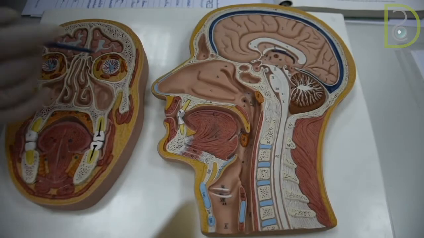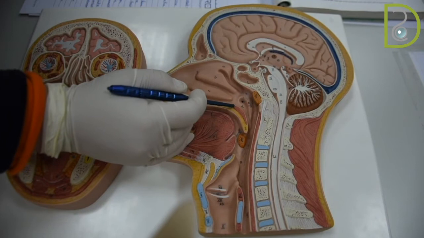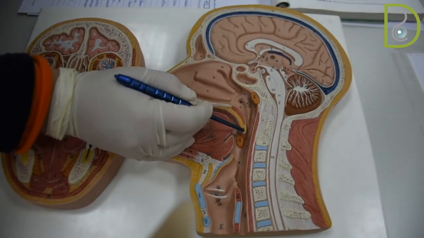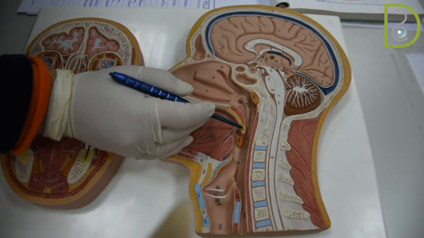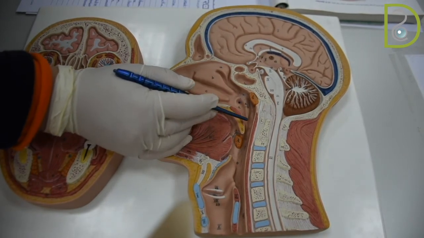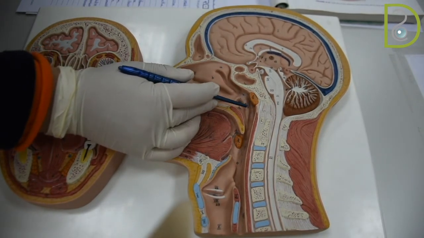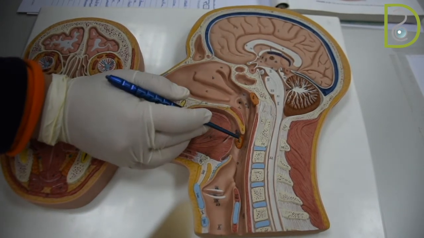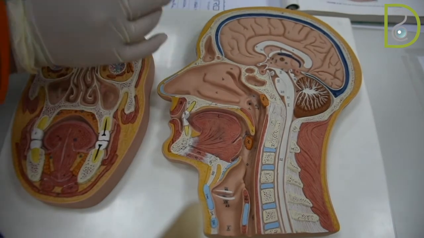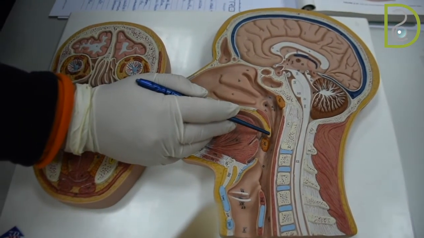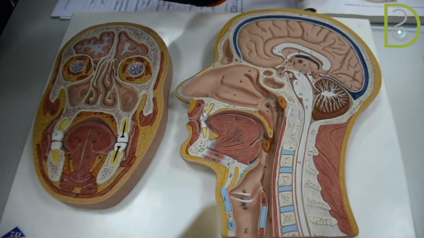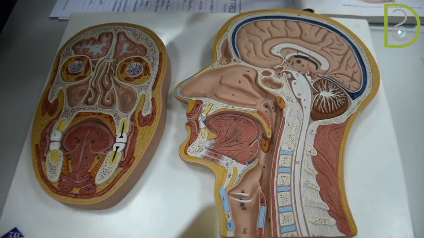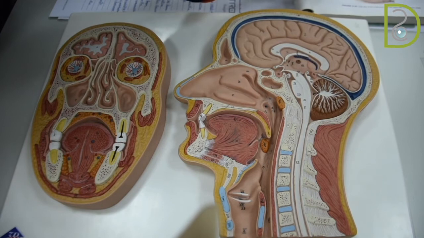Soft palate, which extends from the posterior surface of the hard palate and ends freely towards the oropharynx. And here it will separate the nasopharynx area from the oropharynx area. It has a free end here, a projection that is conical in shape, and it's called the uvula.